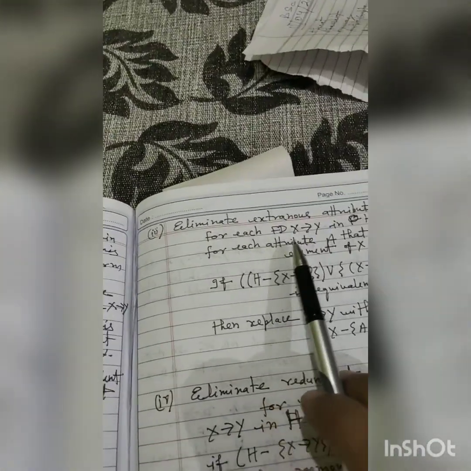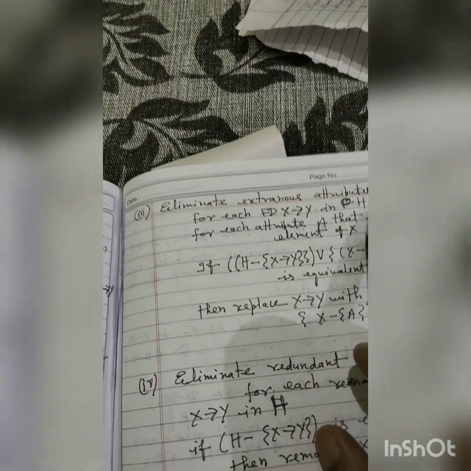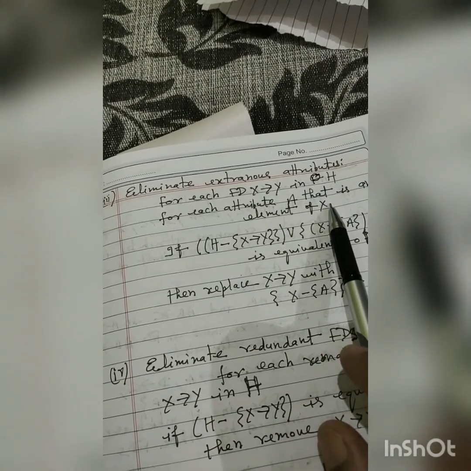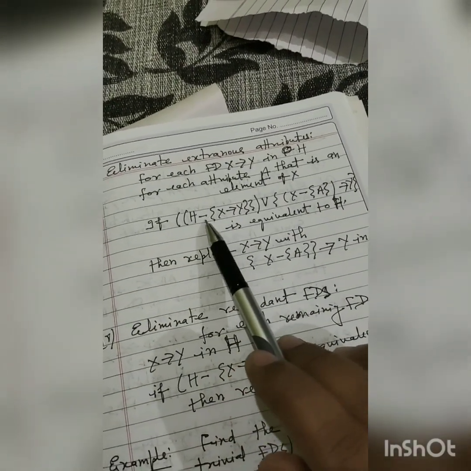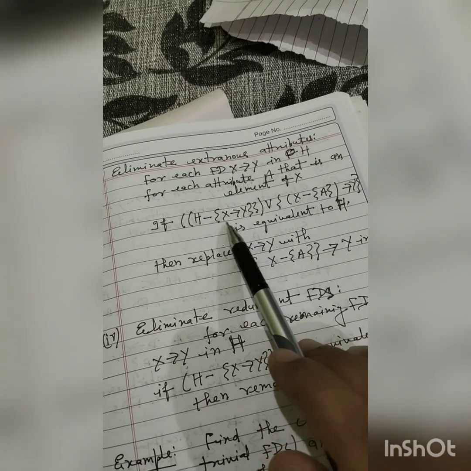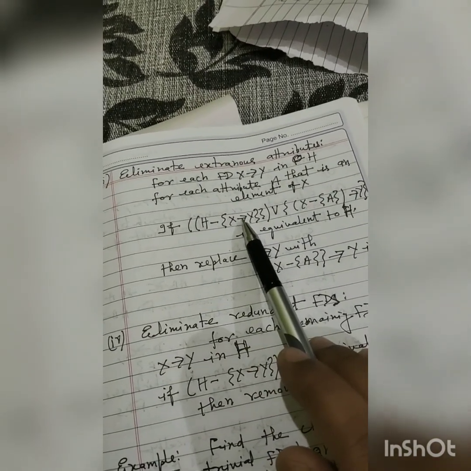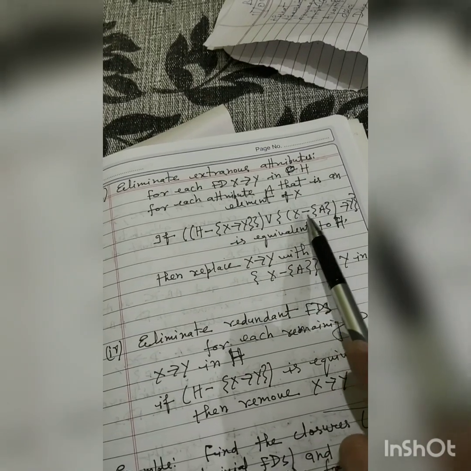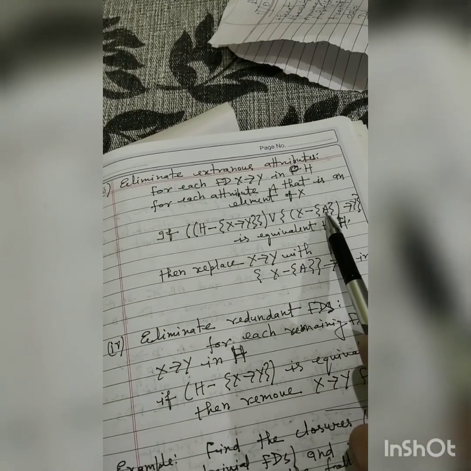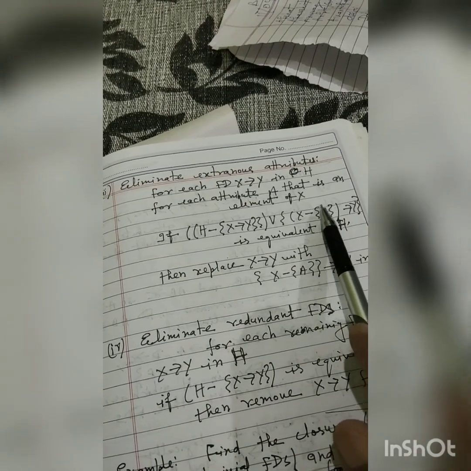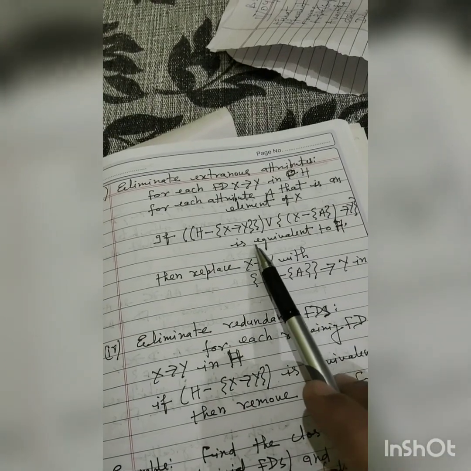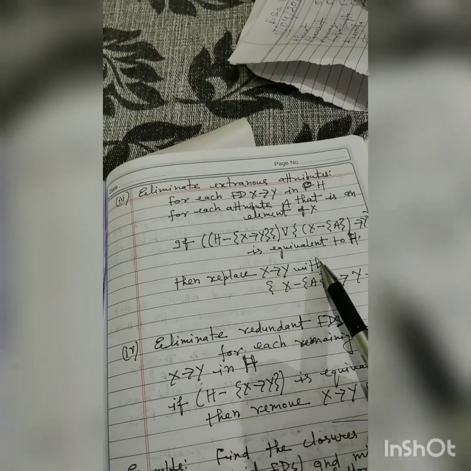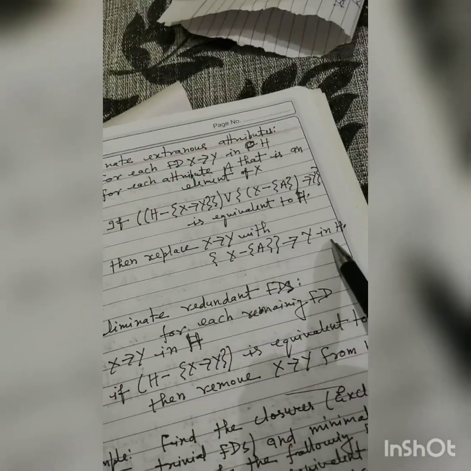For each FD X to Y in H, for each attribute A that is an element of X, if H minus X to Y, meaning the set of functional dependencies except this one X to Y which we are taking, union X minus A, which is all the attributes except it, to Y, is equivalent to H, then we will replace X to Y with X minus A to Y in H.